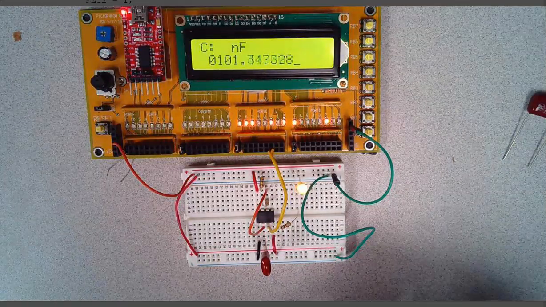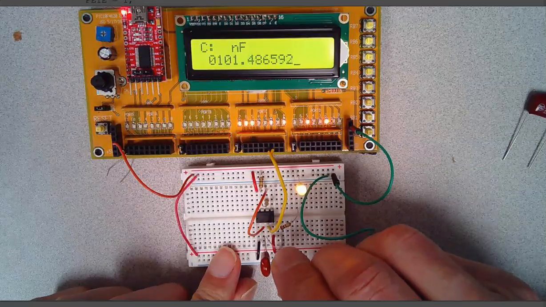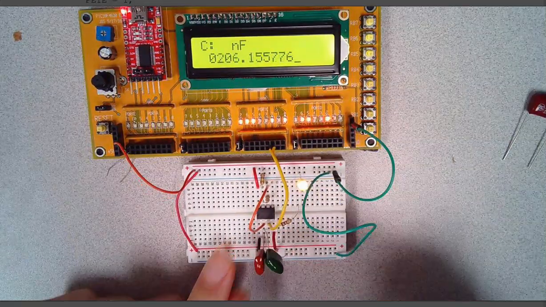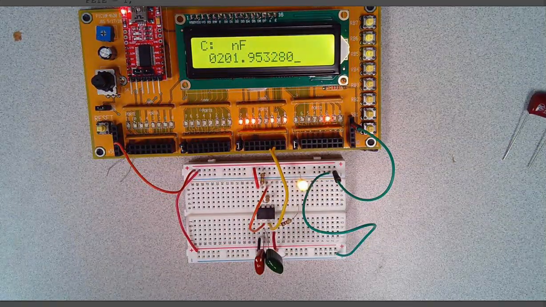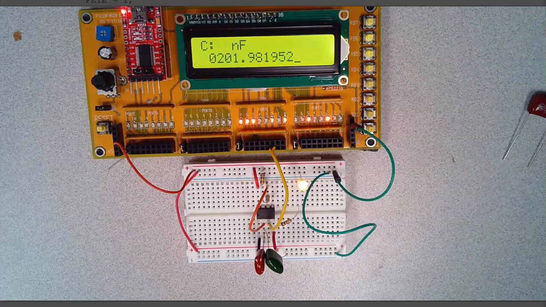If I put two of these together, I should get 200. A little bit of noise. So I've got a capacitance meter that's reading capacitance really accurately, down to 30 femtofarads, plus noise. It's really accurate, but then it's also not all that accurate because of the noise in the system.